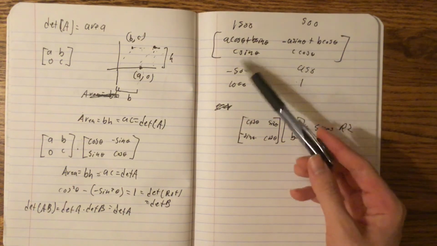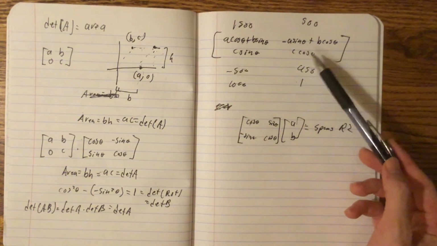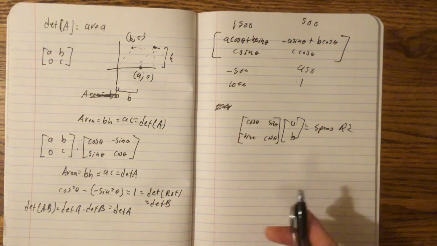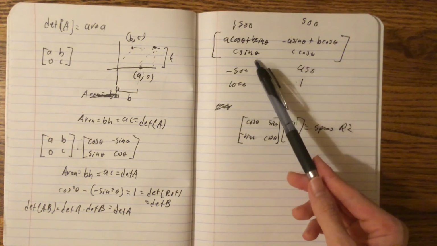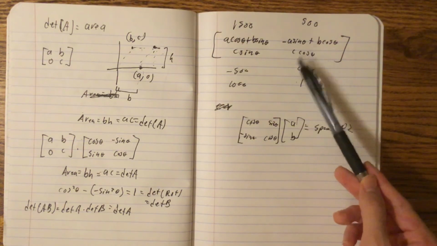The hardest part to prove is that C sine theta and C cos theta can be whatever they want to create whatever vector they want. Hopefully you can see why C sine theta can equal anything and C cos theta can also equal anything.